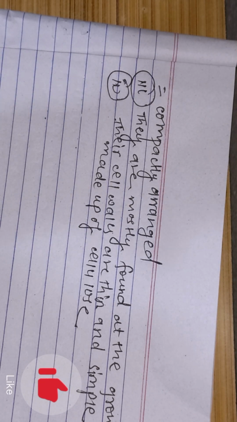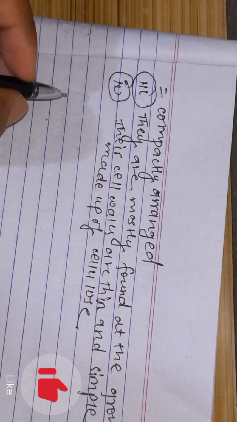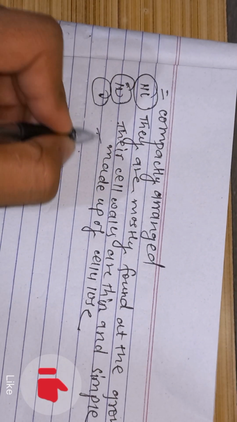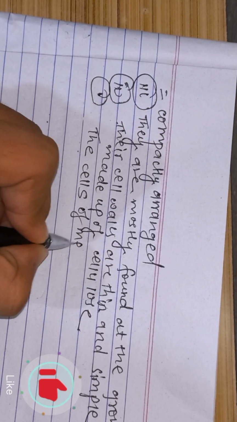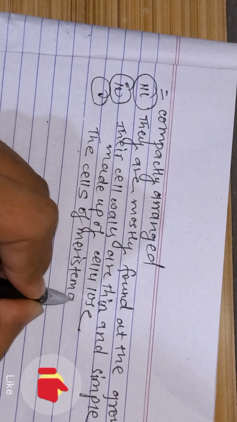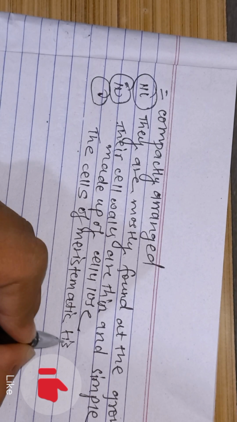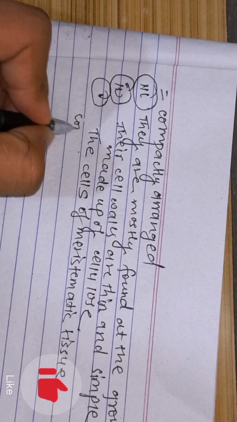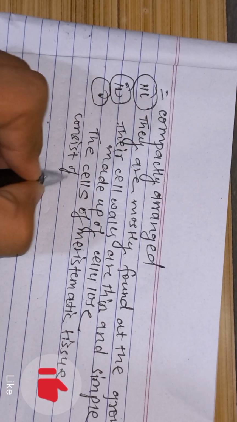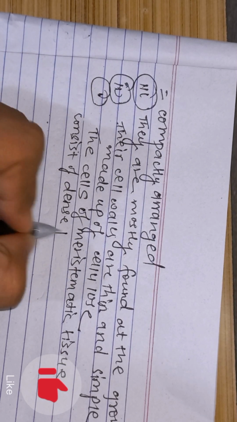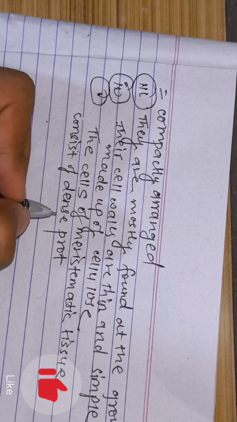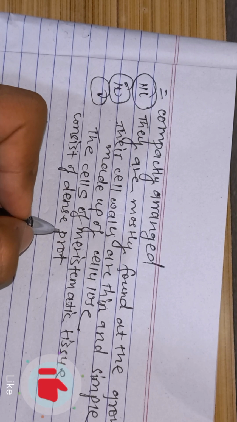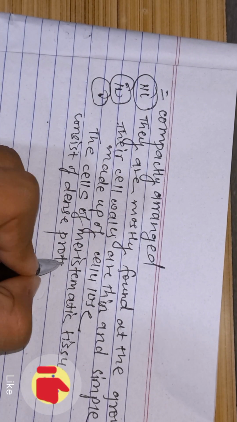One of the other characteristics is that the cells of meristematic tissue consist of dense protoplasm. This denotes that the meristematic tissues are living tissues, so they can divide and help in the development and growth of the plant.